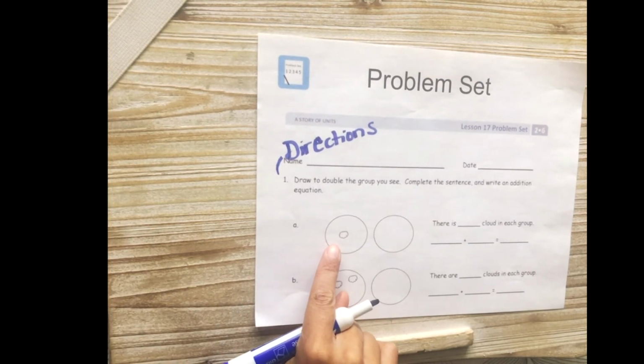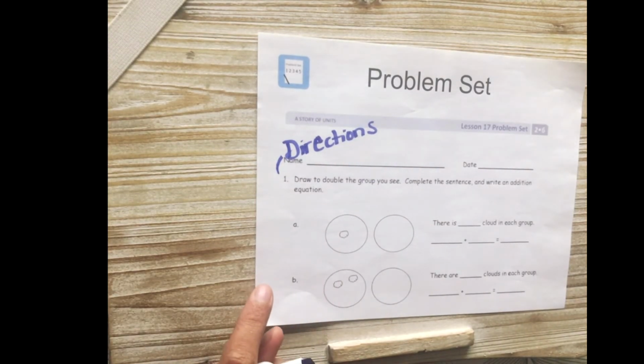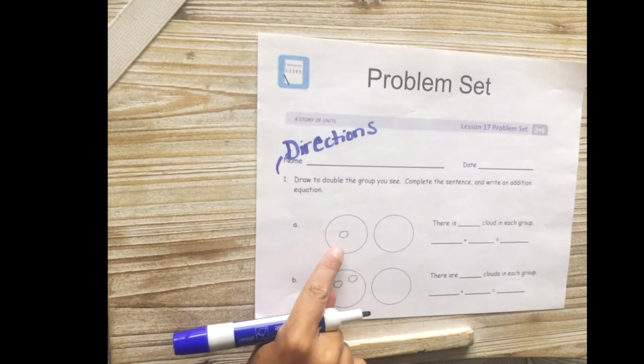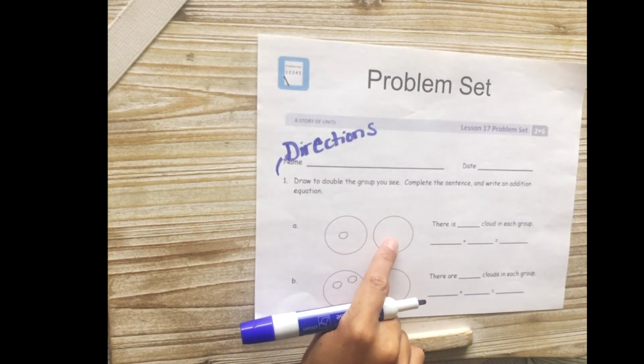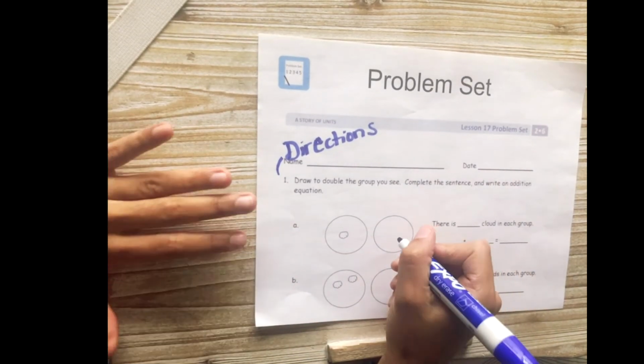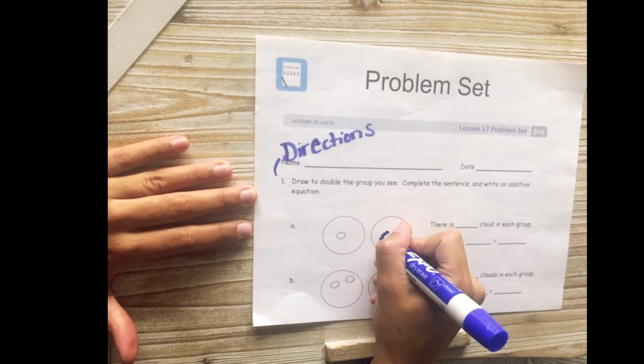So I'm going to look here, and I see that there is one cloud here. I'm going to draw on this side what I see. I'm going to double it. So I'm going to go ahead and do another cloud here.